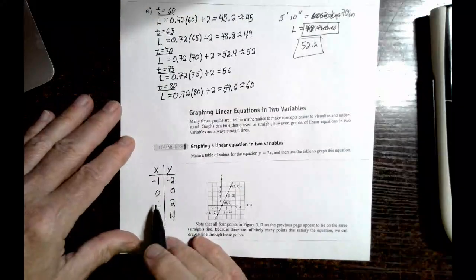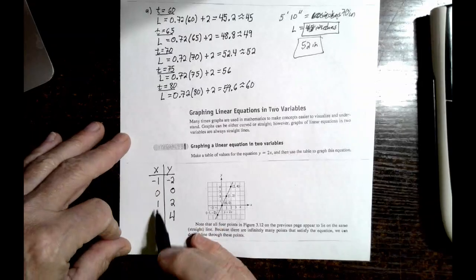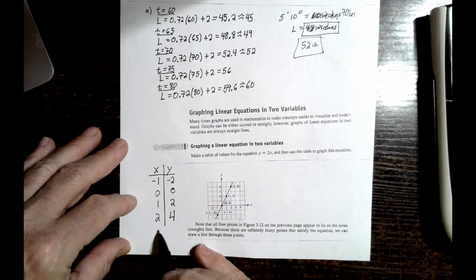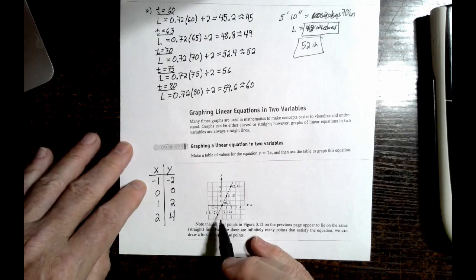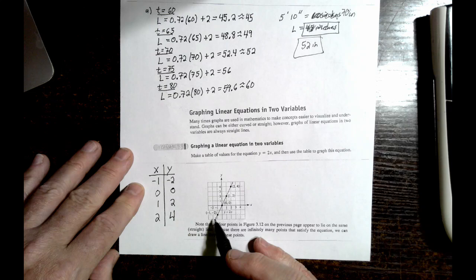Alright. Now if you want to graph something, you've got y equals 2x, okay, and you pick some values for x. You typically want to pick 0 and numbers around it. So minus 1, 0, 1, 2, those are fine. And you only need 2 points to graph something, but you generally want to do at least 3 so that you can make sure your point is correct.